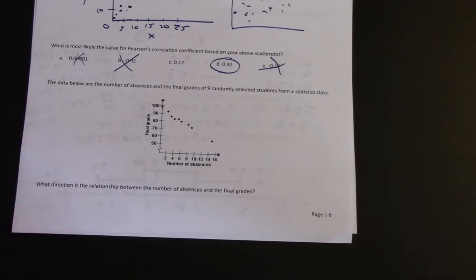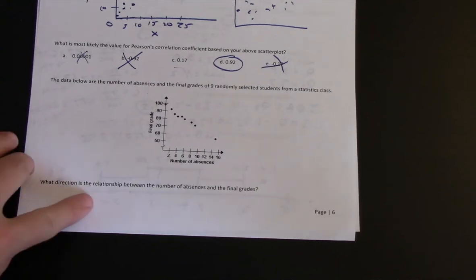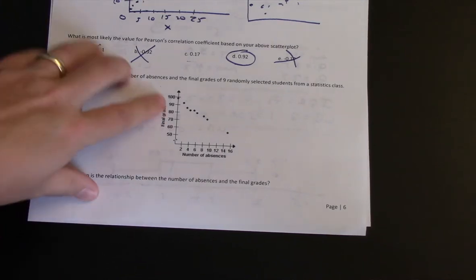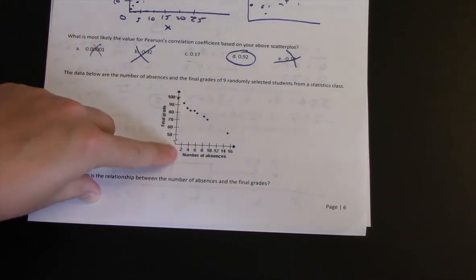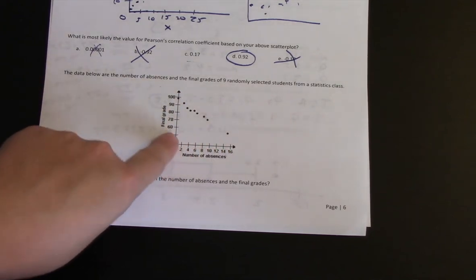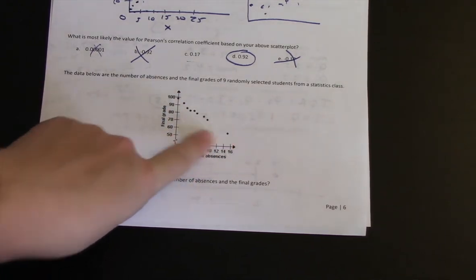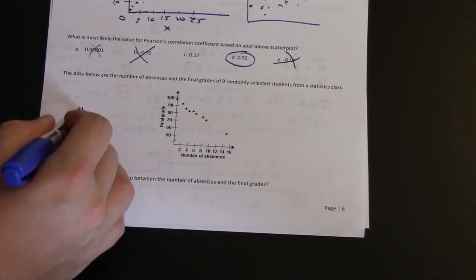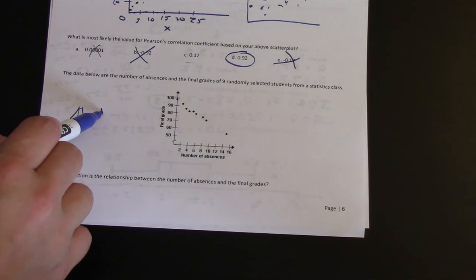The data below represent the number of absences and final grades for 9 randomly selected statistics classes. So what is the direction and the relationship between the number of absences and the final grade? So this is your final grade, right? 0 absences, very high final grade. 16 absences, very low final grade, right?